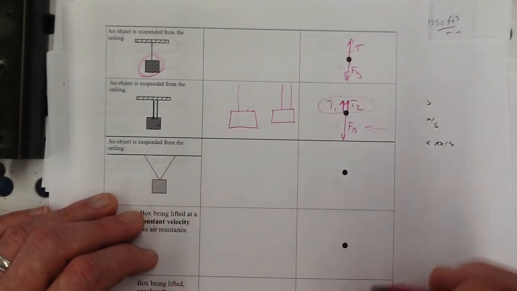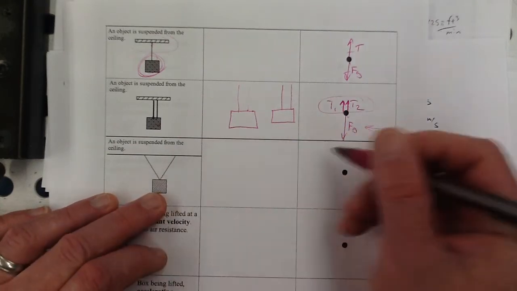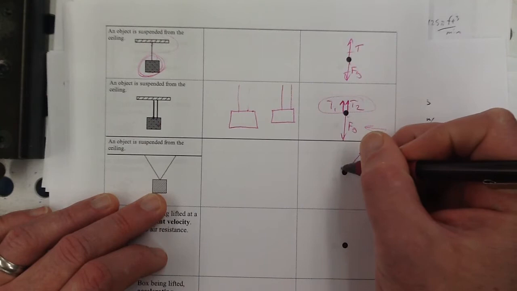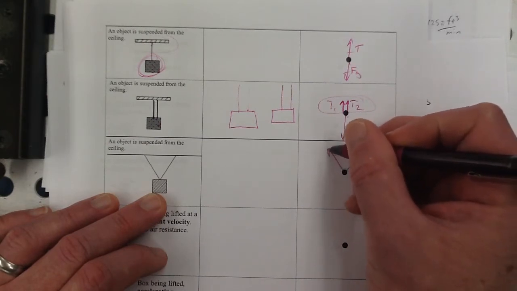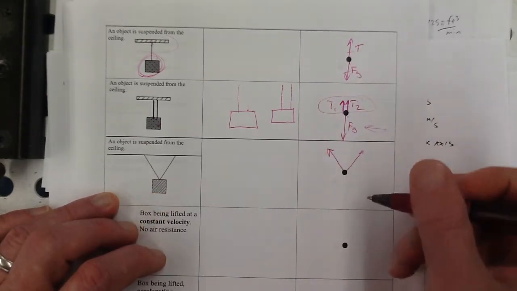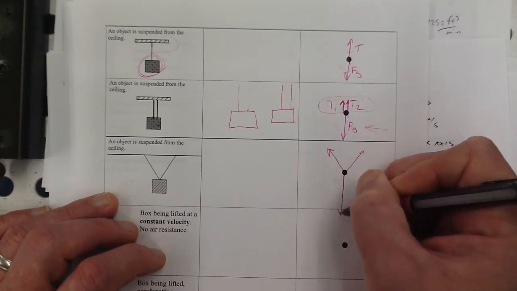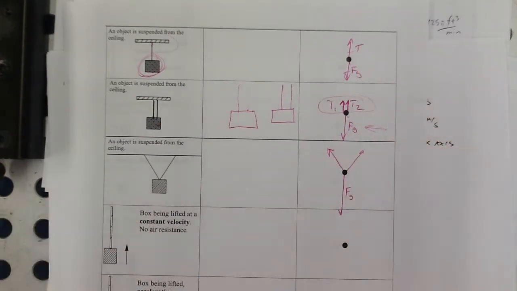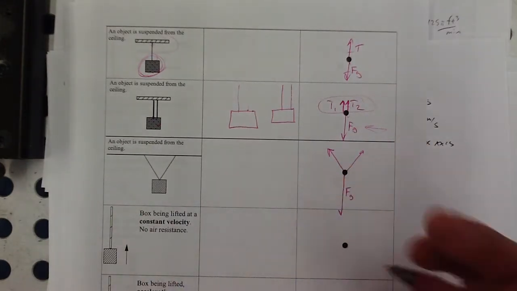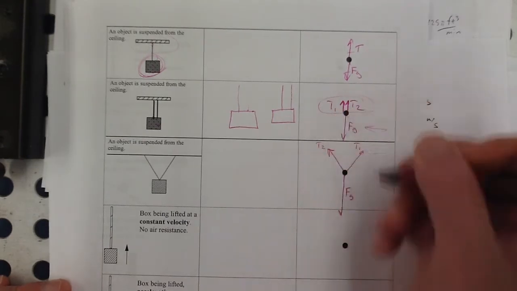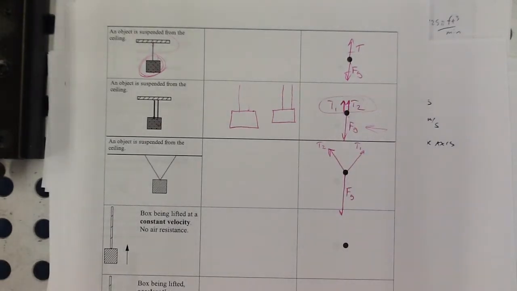Object is suspended from the ceiling. Tension forces can only act in the direction of the string or wire or cord or whatever it is. And then I have a gravitational force. So if you look at this, you're like, okay, this thing's not moving, so are those balanced? Is there any way we can do a better job of indicating the balance that's happening here?